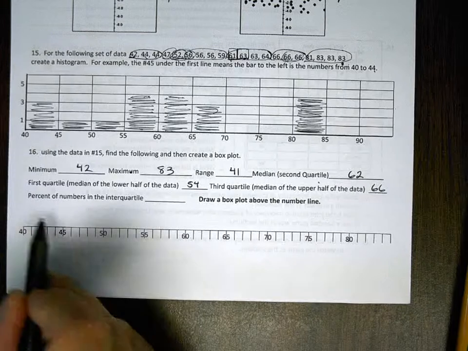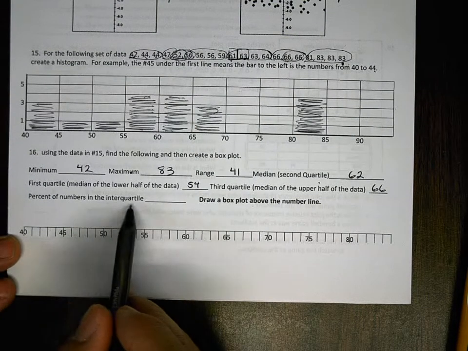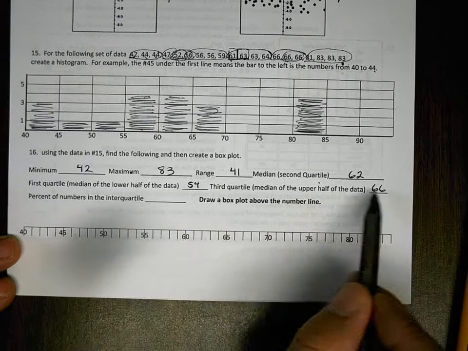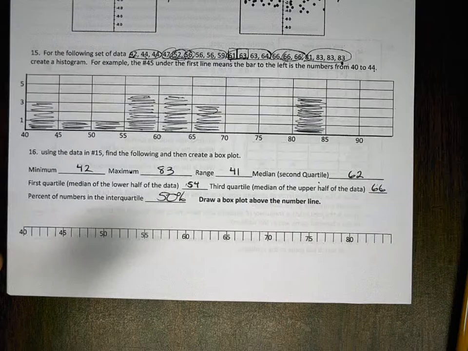All right. This is true of every box and whisker plot. The percent of numbers in the interquartile range, that's between these two data pieces, is always 50% of your data will always be in there.